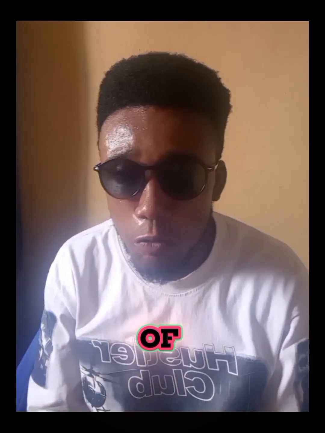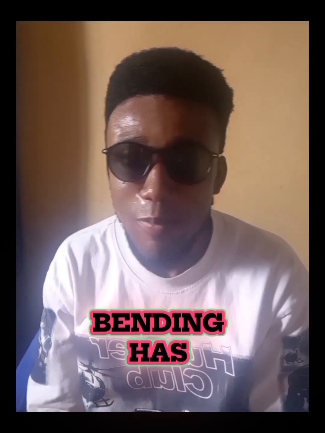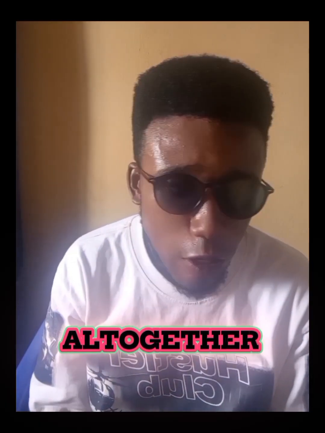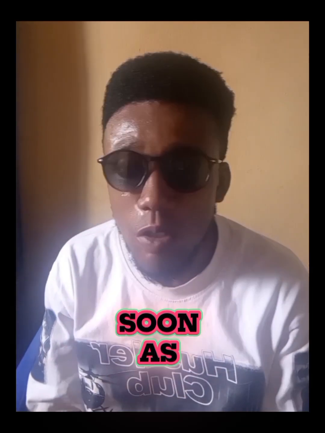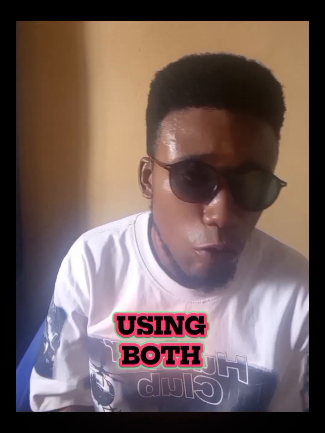And another example of tautology, which we are going to examine under this lesson, is "bending corner." Oftentimes, we've been hearing people saying "bending corner," as in "as soon as I got to the bending corner." Now, let's just take it this way. Bending has the same meaning as corner. So it is very wrong using the same words altogether. As simple as "as soon as I got to the corner," or "as soon as I got to the bending." All of them mean the same. So there's no need using both together.